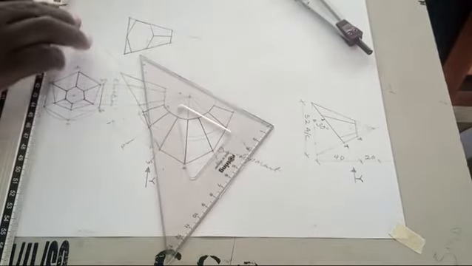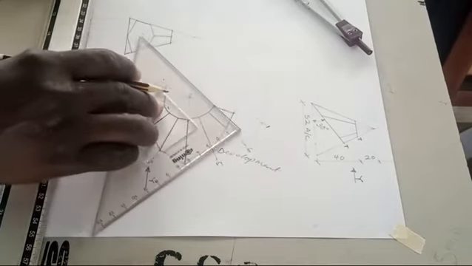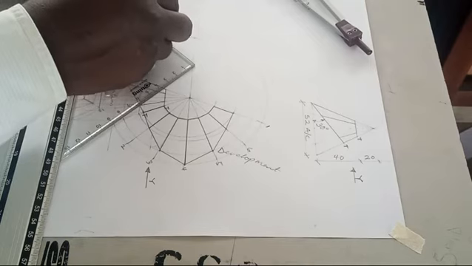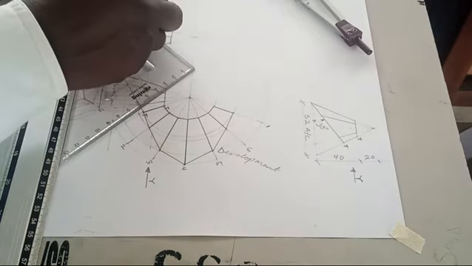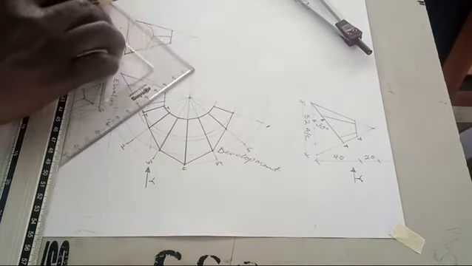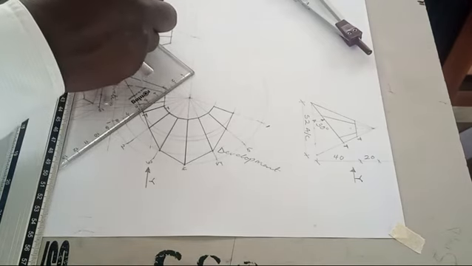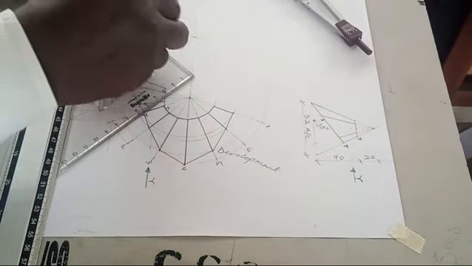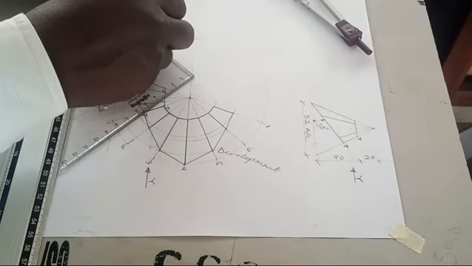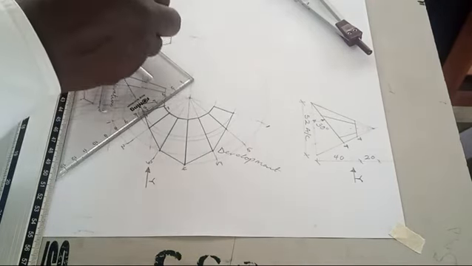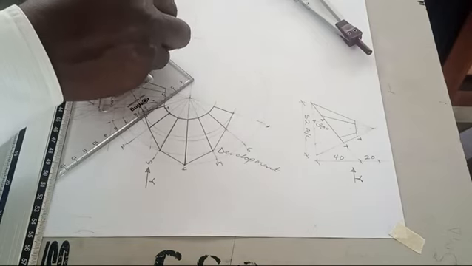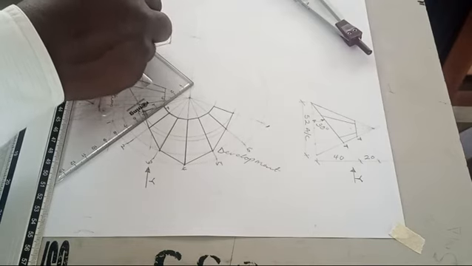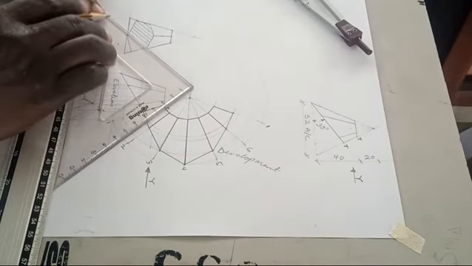You section it with 45 degrees set square. Section it. Make sure your section lines are evenly spaced as much as possible, and make sure that your section lines are not going out of the outline of the cut section.